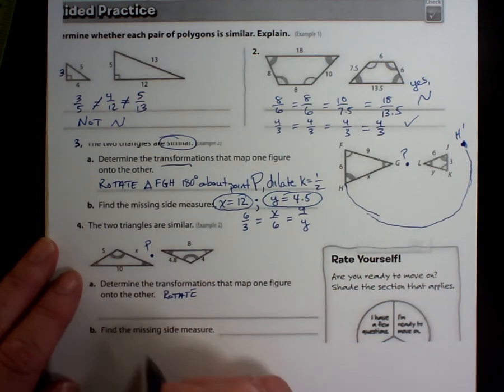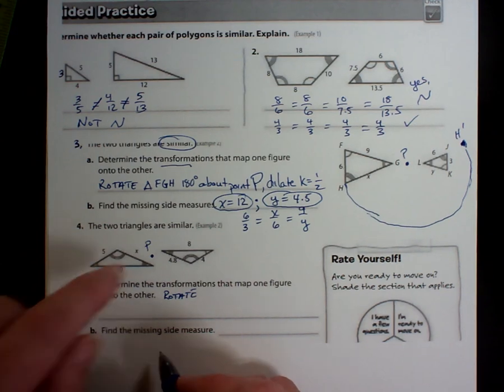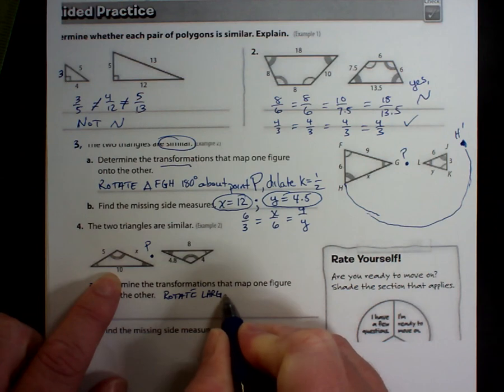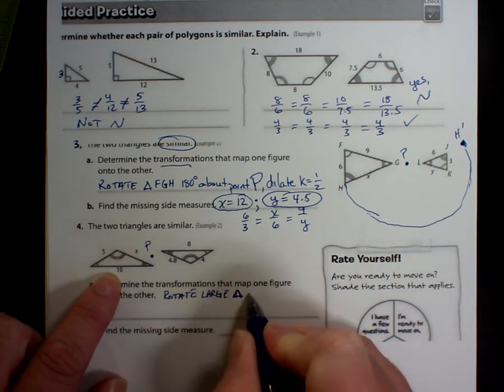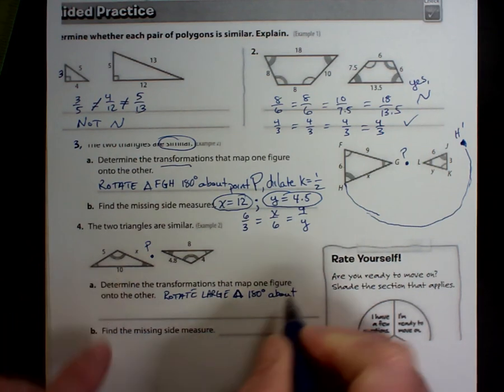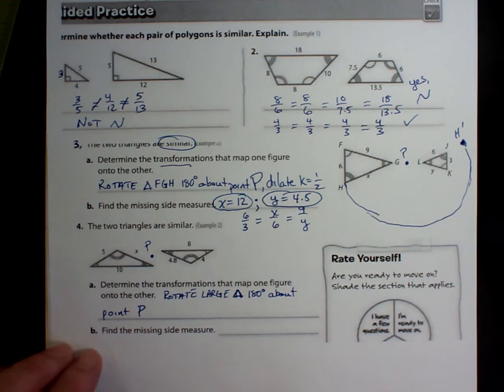It depends on how I want to set up the ratios. Do I want to do large to small? I think I do. So I want to rotate the large triangle 180 degrees about point P. And then the side measures.